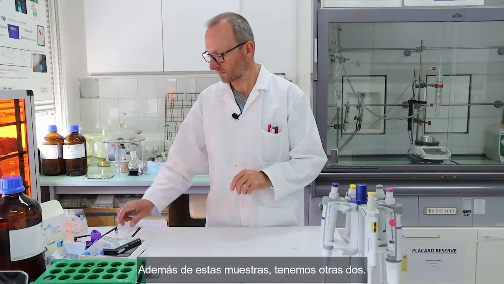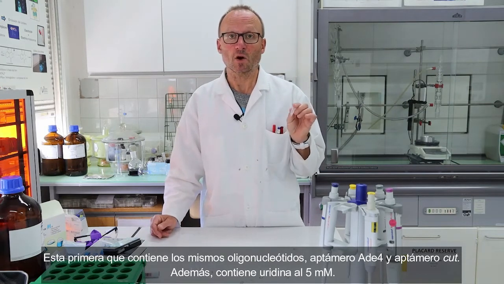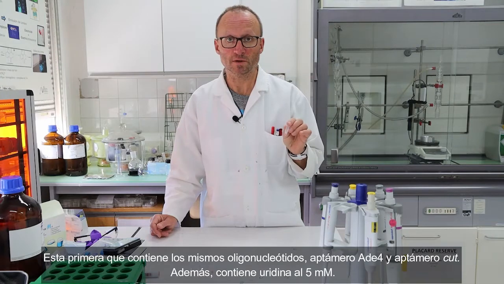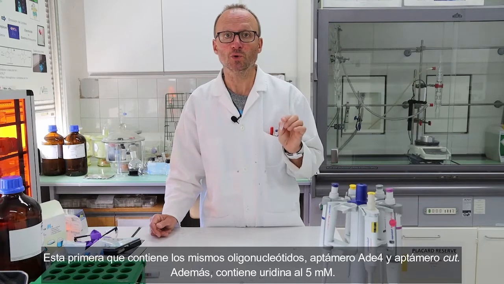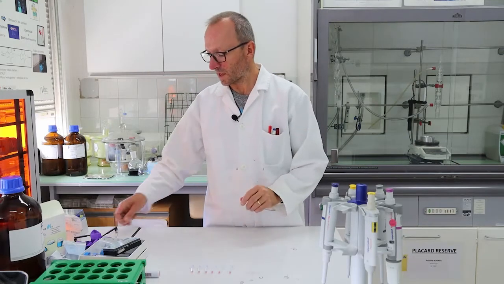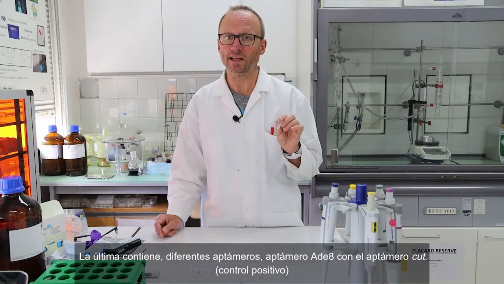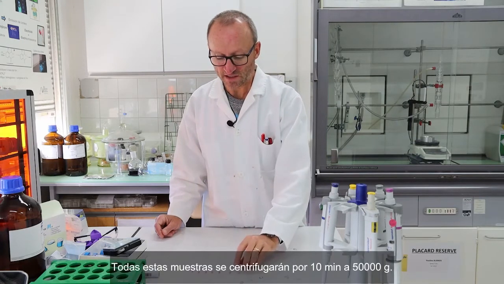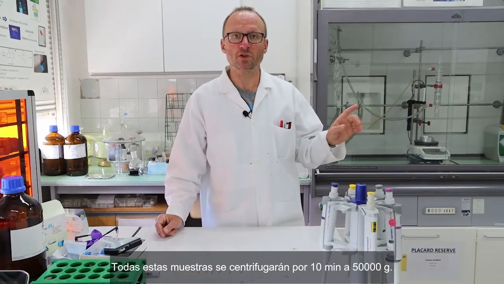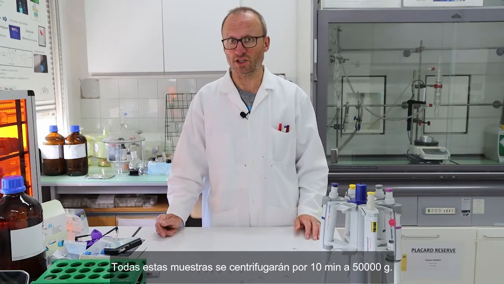But besides this sample, we also have 2 more samples. This one is made of the same oligonucleotides, adenine 4 and the cut aptamer, okay? And it also contains the uridine, 5 millimolar of uridine. And the last one contains different aptamers. It contains the adenine 8 aptamer with the cut aptamer, okay? So all these will be put into the centrifuge, and we will launch the centrifugation for 10 minutes at 15,000 g.